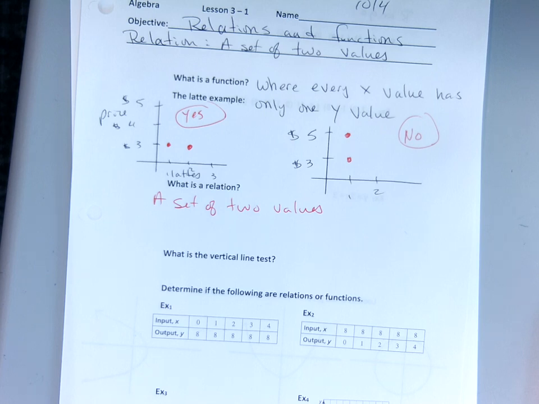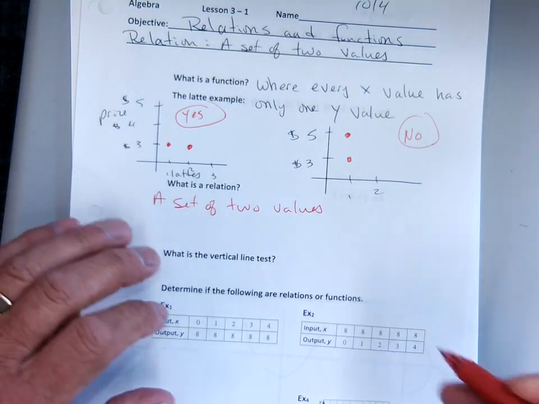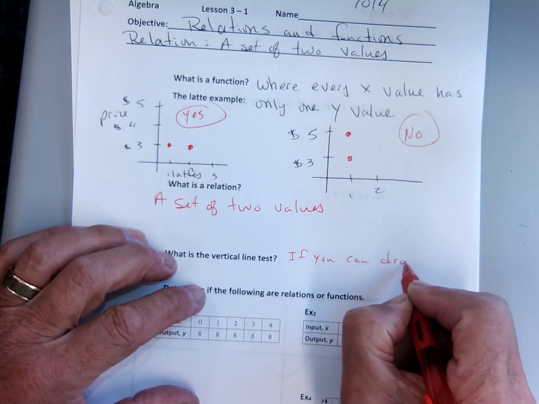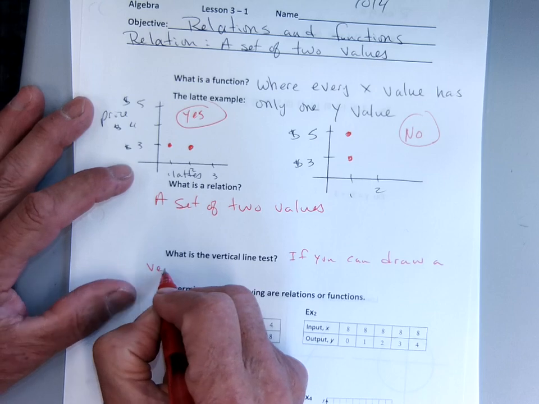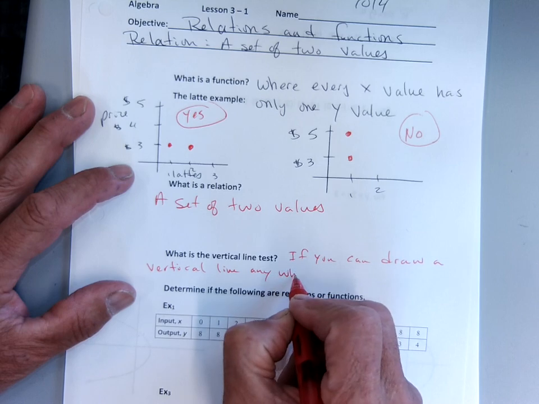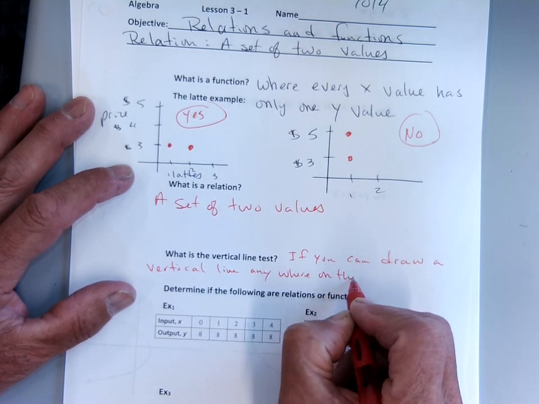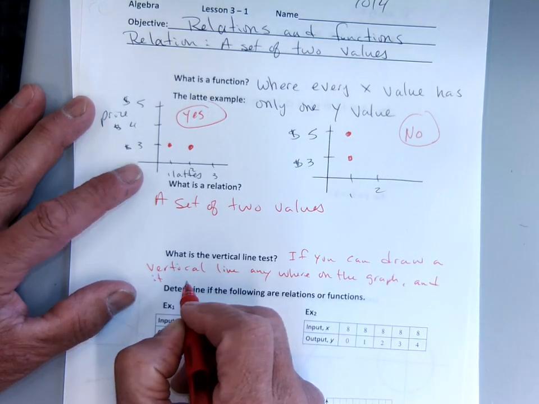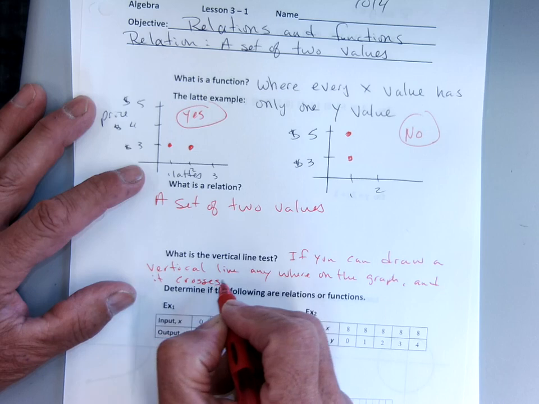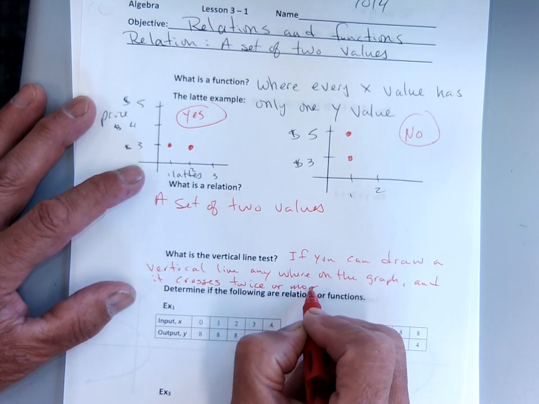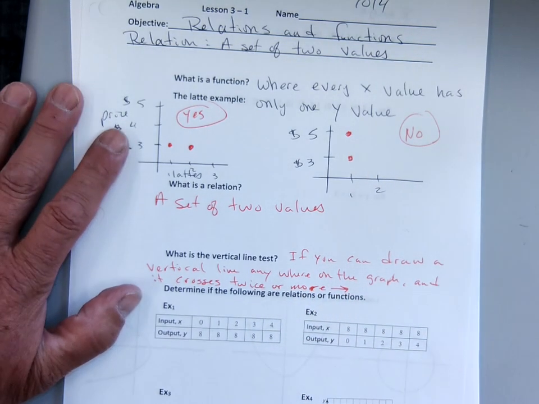Write that down, okay? So if you can draw a vertical line anywhere on the graph and it crosses twice or more, then it's not a function.